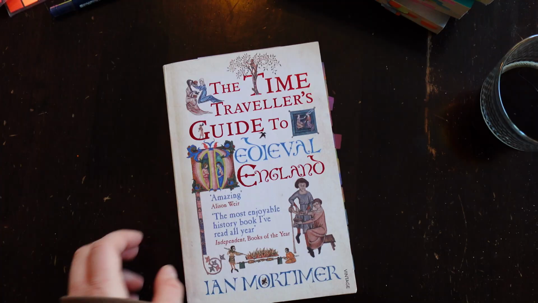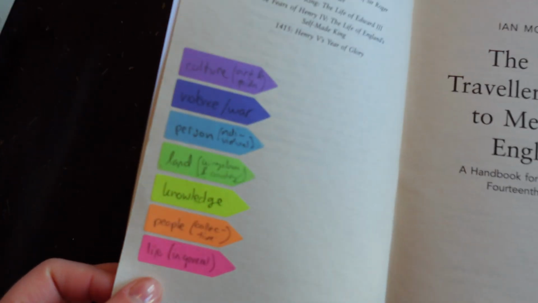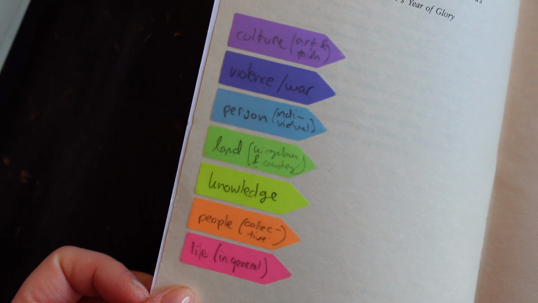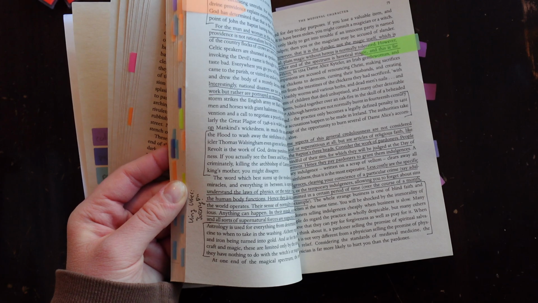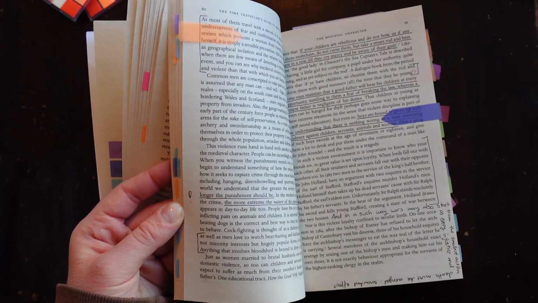But sometimes I do tab my non-fiction books. And how I do that is literally the same way I tab my fiction books. But obviously the things I am looking for are different. So instead of tabbing characters and plot and whatever, for example with The Time Traveler's Guide to Medieval England, I am marking down culture, violence/war, person as in individual, land, knowledge, people as in collective, and life in general.